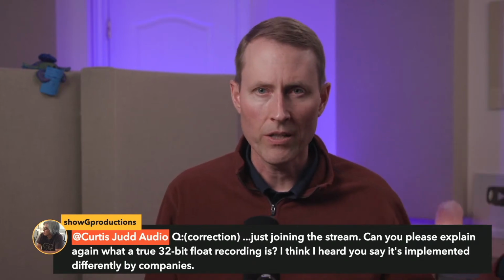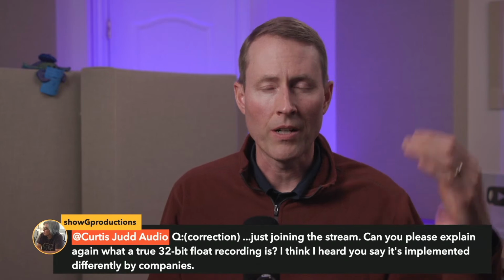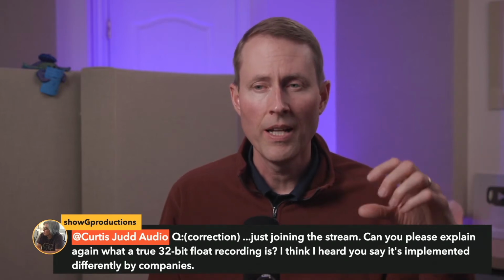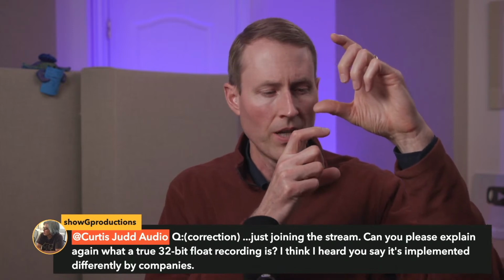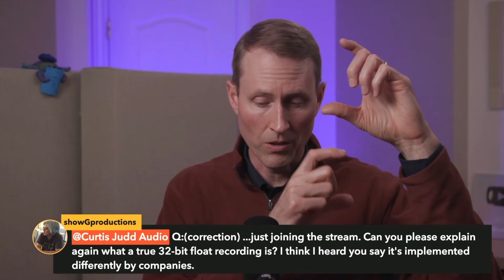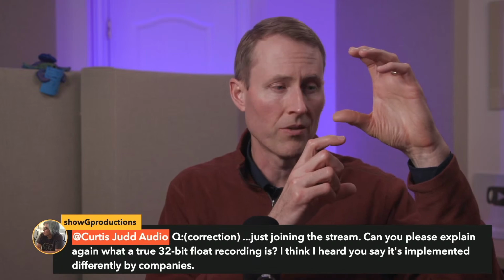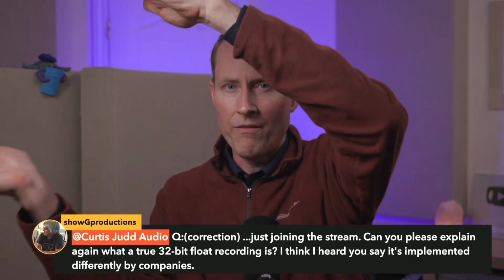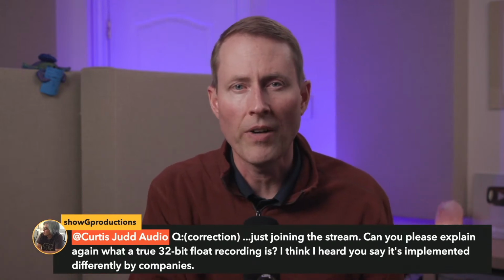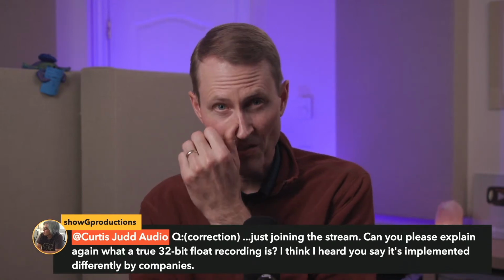So the audio comes in, and rather than clipping at the converter, they have multiple converters. One converter to handle the really high amplitude sounds, and a separate converter to handle the lower amplitude sounds. And then once those have been converted to digital, they bring them together and feed that into a 32-bit float file. So that's the distinction.